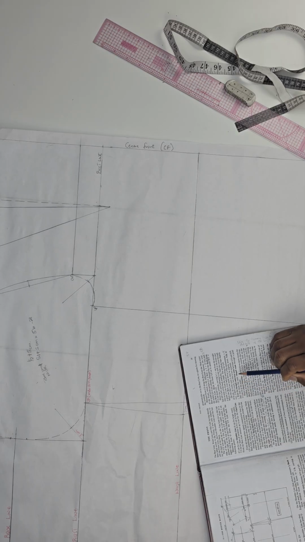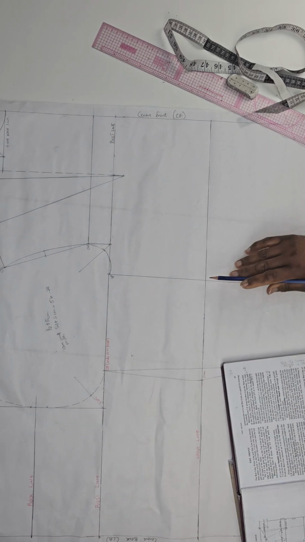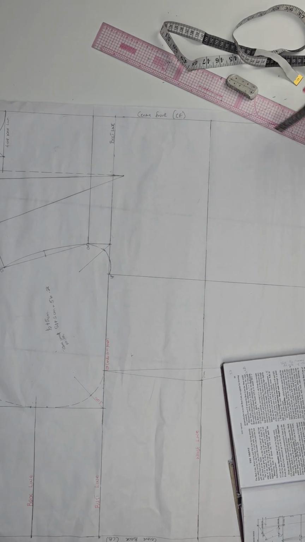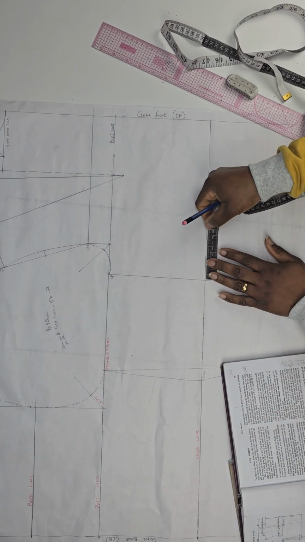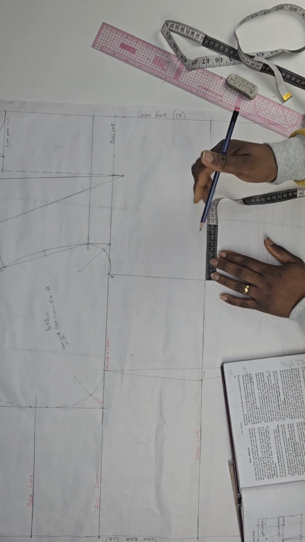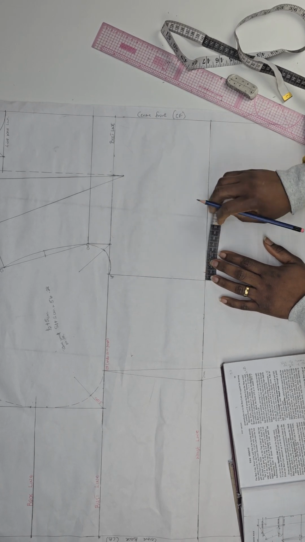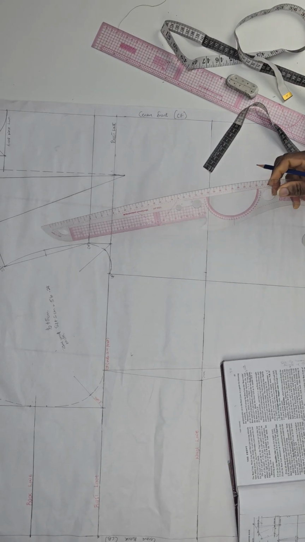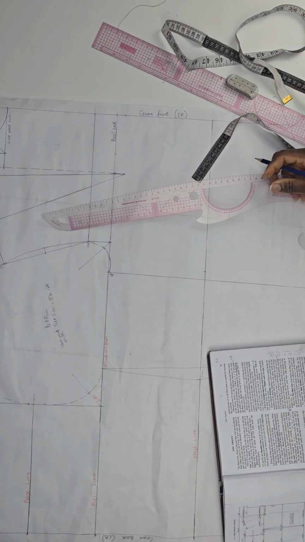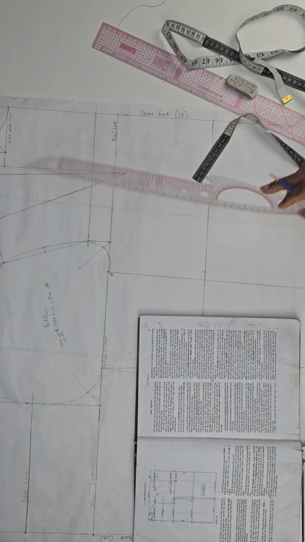And then draw the outer seam through a point of 1.5 cm at the waist. So this is our waist now. We need to draw an outer waist seam. Remember, we did 2 cm at the back, but at the front, we're required to do just 1.5 cm. So this is my 1.5 cm marking. I'm drawing my outer waist seam now for the front.